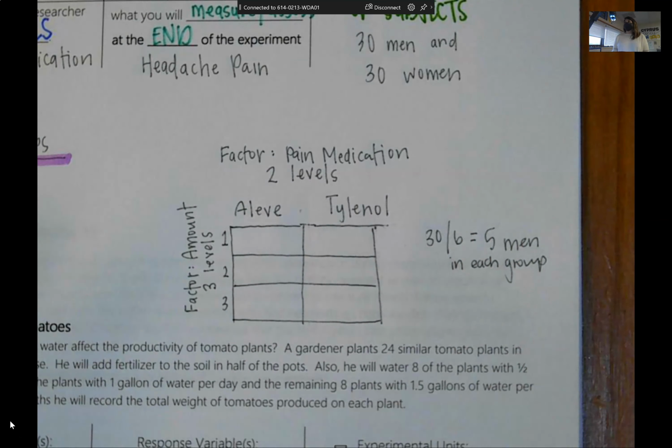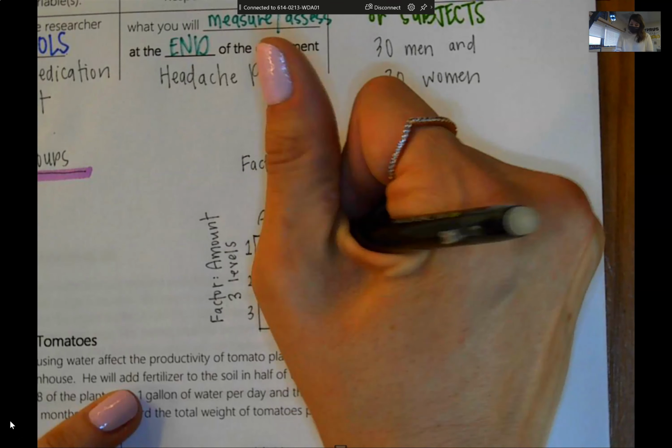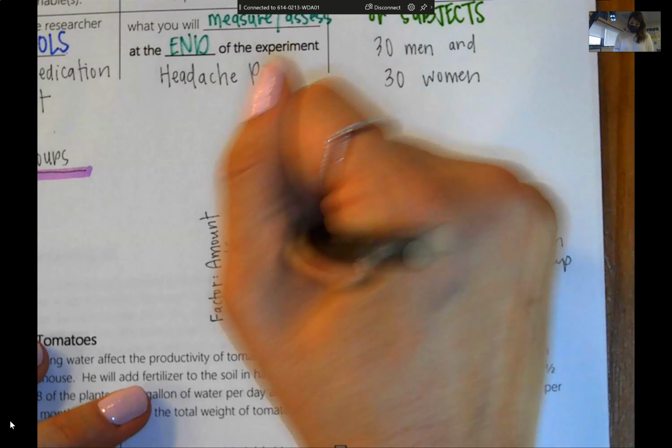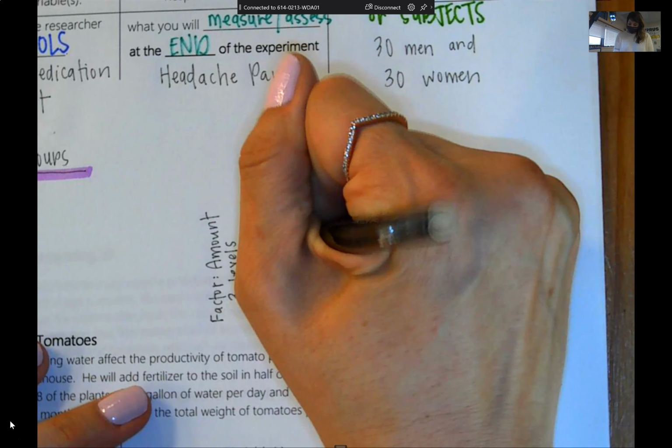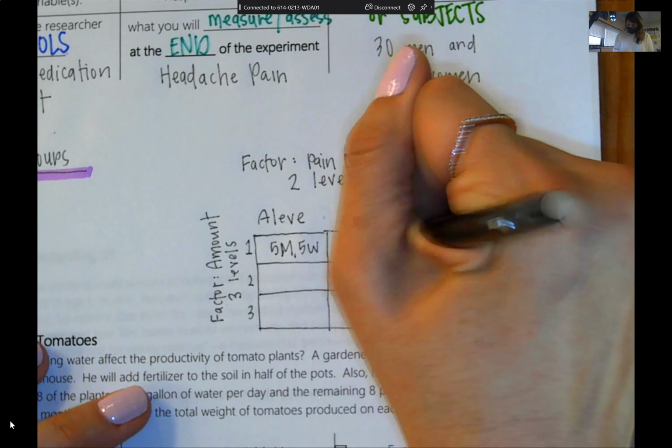Well, we have the same amount of women. We have 30 women. So if I wanted to, I could go in and fill into each box. I'm going to have 5 men, 5 women. 5M, 5W.